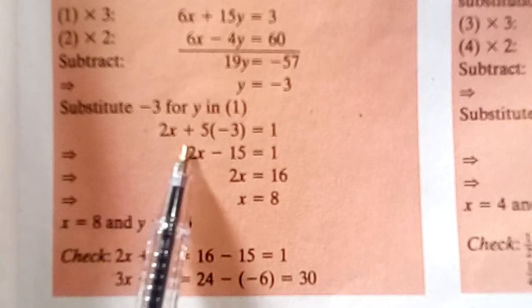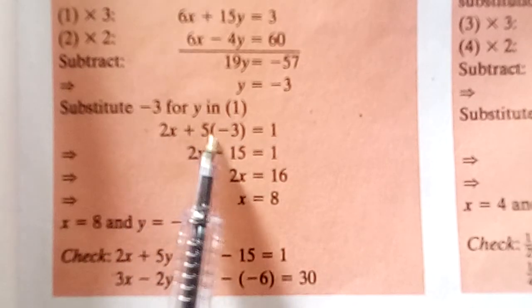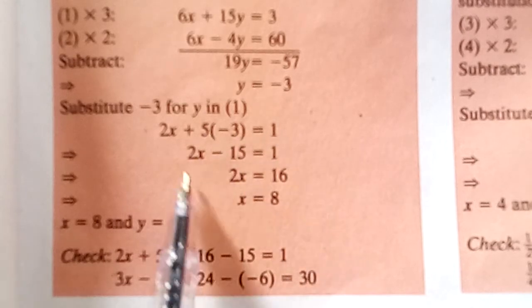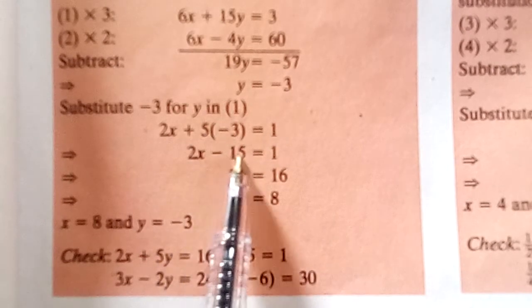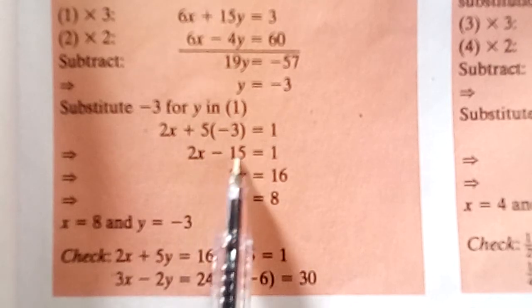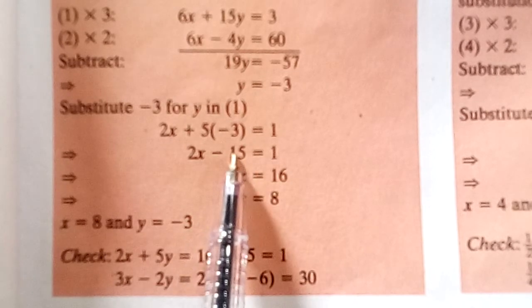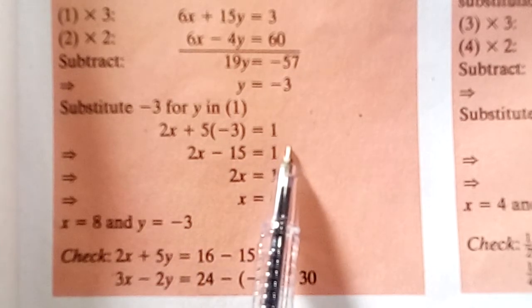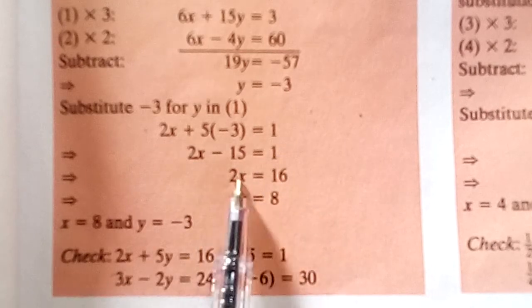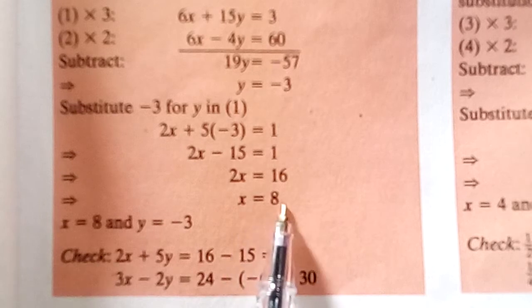Now we have 2x plus, instead of 5y, we now have 5 times minus 3 equals 1. 5 times minus 3 will give us minus 15. 2x minus 15 equals 1. We collect like terms, that is, you take this minus 15 to this side to give us plus 15. So we have 2x equals 1 plus 15, which is 16. x equals 8.